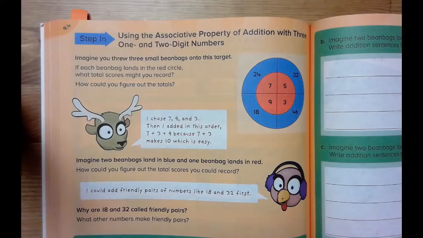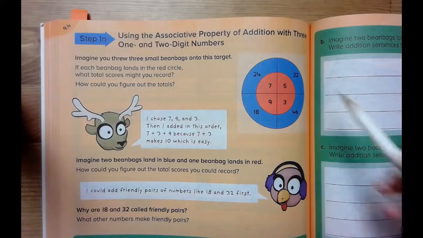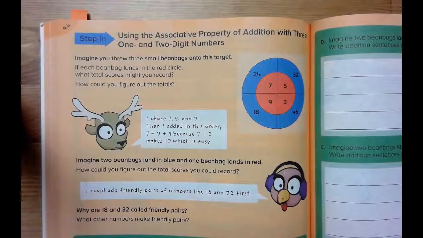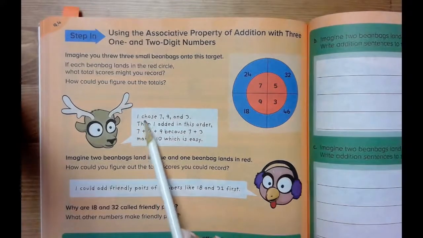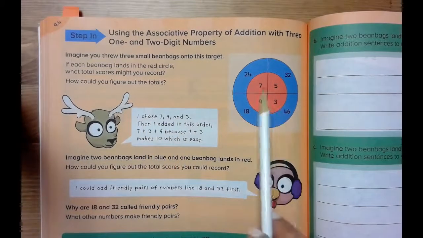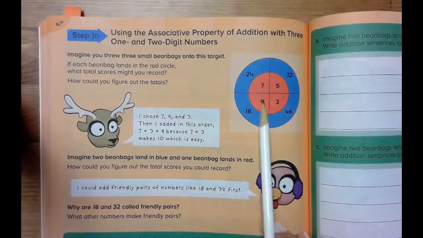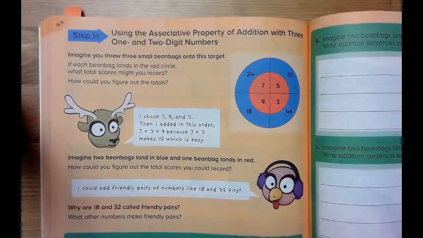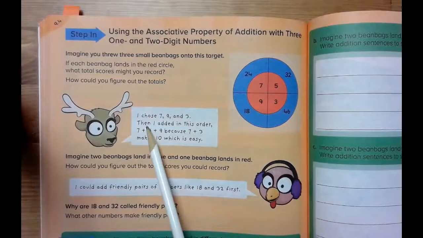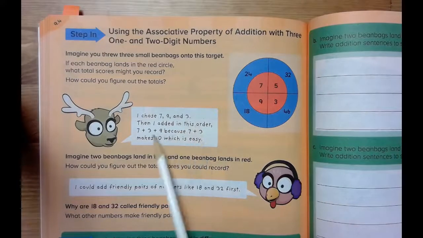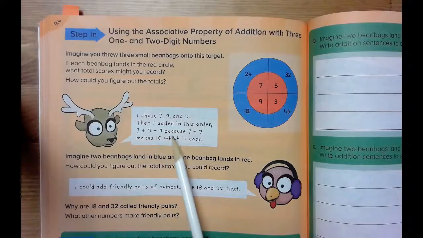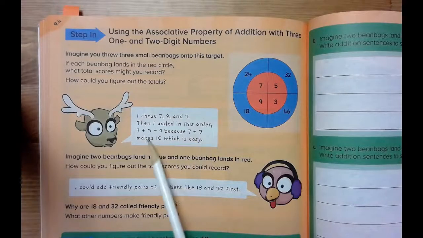Imagine you threw 3 small beanbags into this target. If each beanbag lands in the red circle, what total scores might you record? How could you figure out the totals? He says, I chose 7, 9, and 3 because 7, 9, and 3 are all red. So if all the beanbags landed, those are the 3 numbers that he would choose. He says, then I added in this order, 7 plus 3 plus 9 because 7 plus 3 makes 10, which is easy.